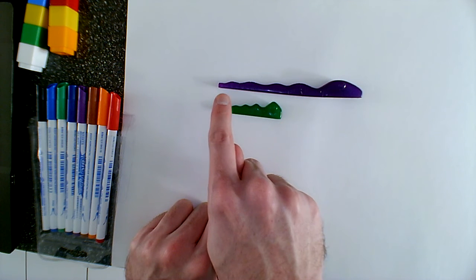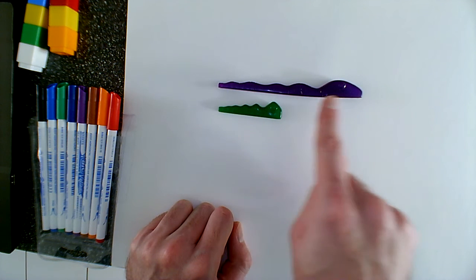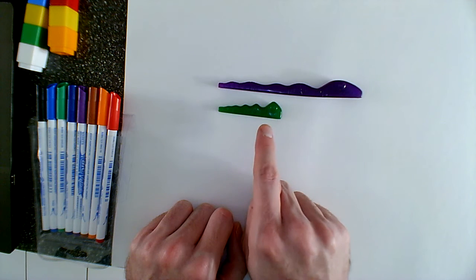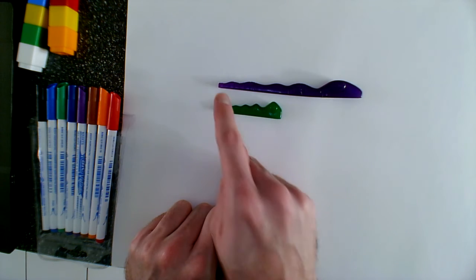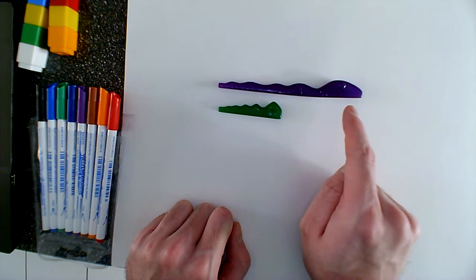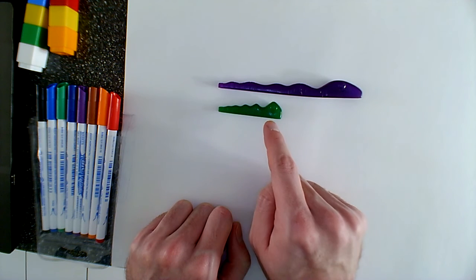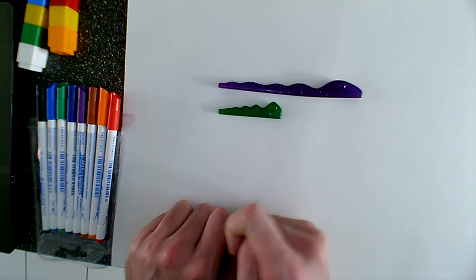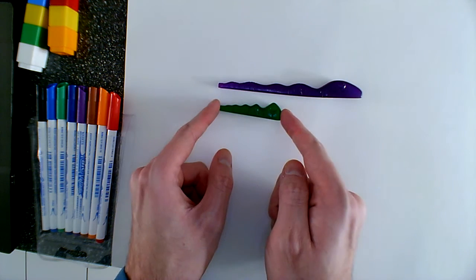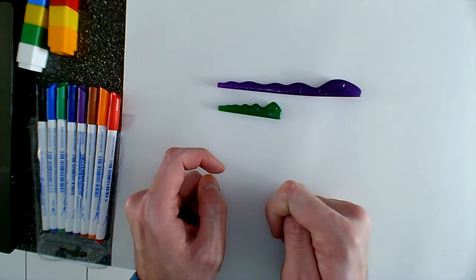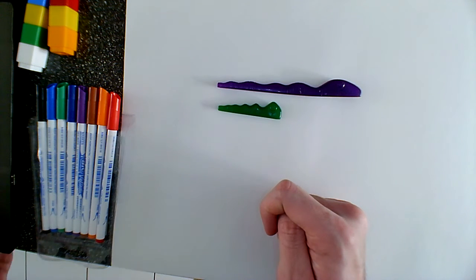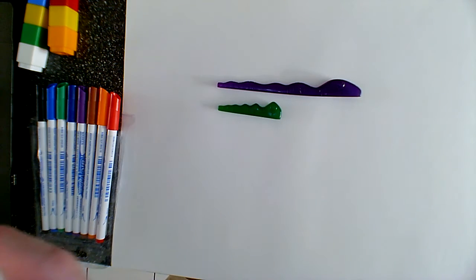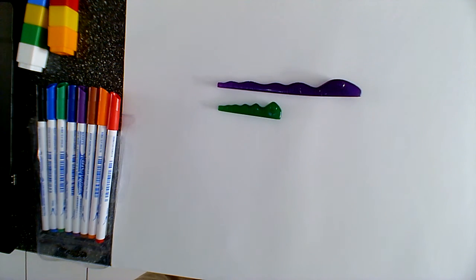Right, so this one is longer, the purple snake is longer than the green snake. And I can also say the purple one is the longest. The green one is the shortest. Okay, and the green snake is shorter than the purple snake, because what I'm doing is I'm comparing between the two, okay? And that's what you need to do today. You need to do today with your objects on your sheet, okay?